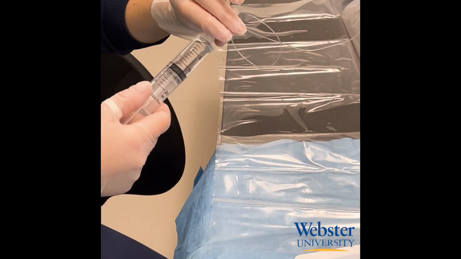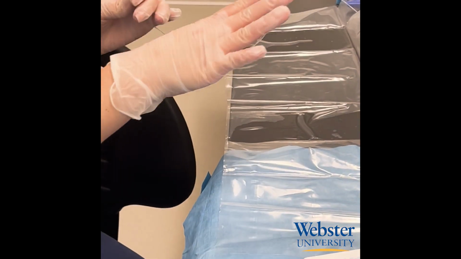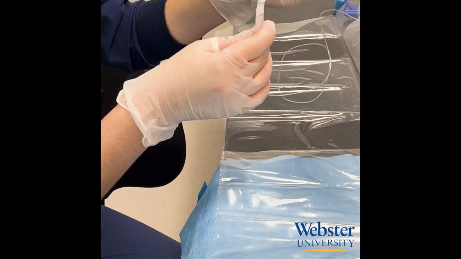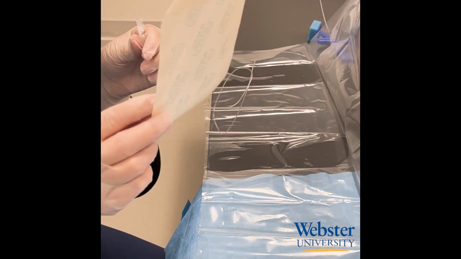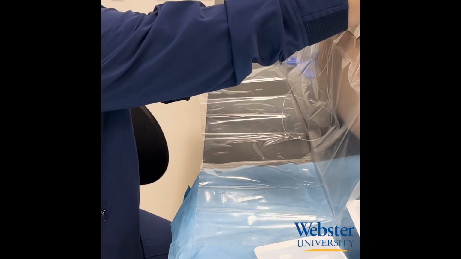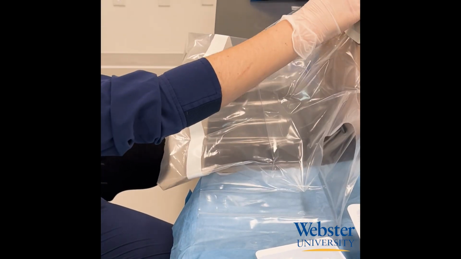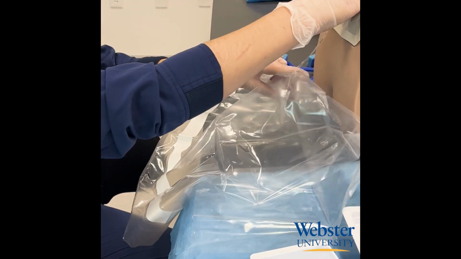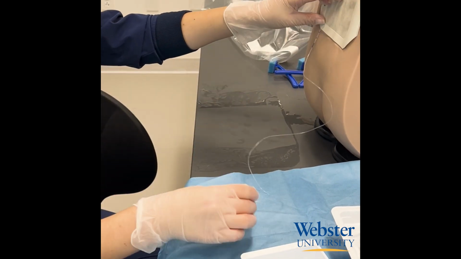While you're waiting for the block to set, the catheter can be secured. You want to put your dressing on and then remove the drape. You want to be careful not to take the catheter out as you're removing the drape. Secure the catheter very well with tape to prevent it from accidentally getting pulled out by the patient when moving.